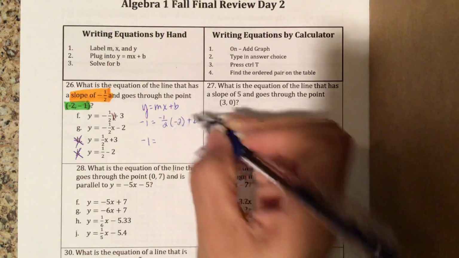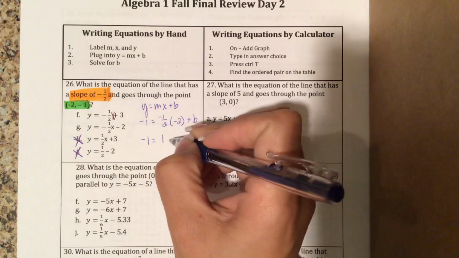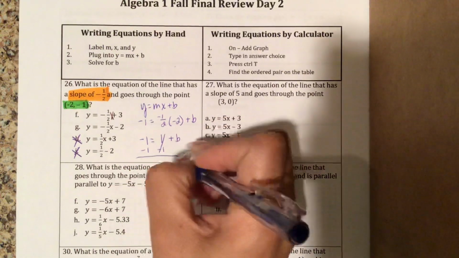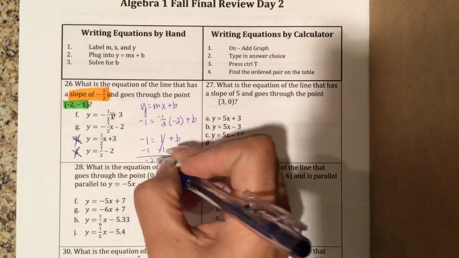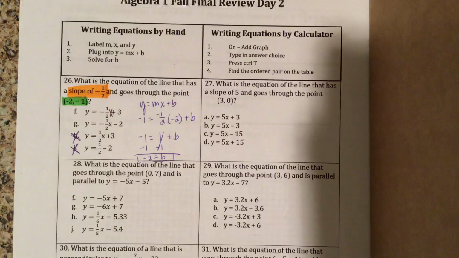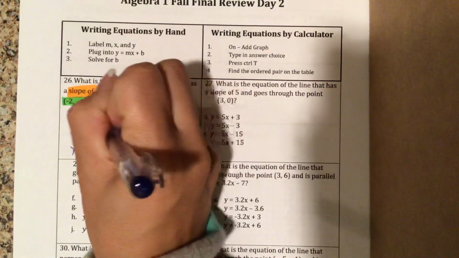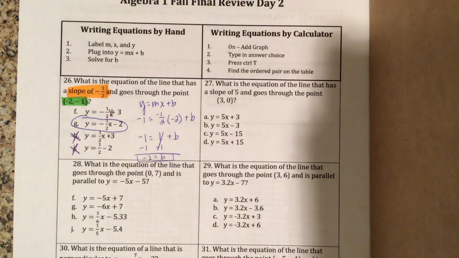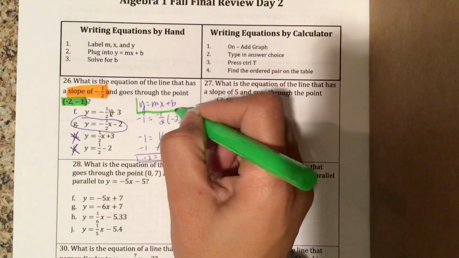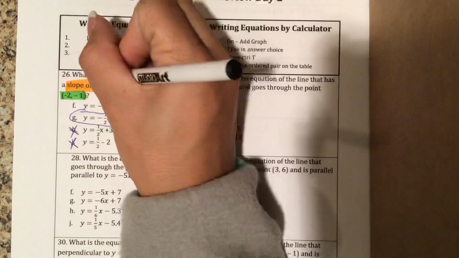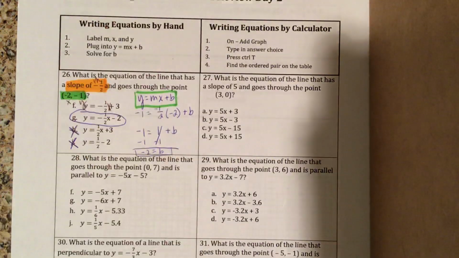1 equals -1/2 times -2, which is +1, plus b. To get b by itself, we moved the constant by subtracting 1. So 0 equals b, which means that my back number is 0. Wait, so the correct answer here is G, because the back number is -2 and the slope was -1/2. This is how we solved it by hand in the beginning of the school year. We took our equation, y equals mx plus b.